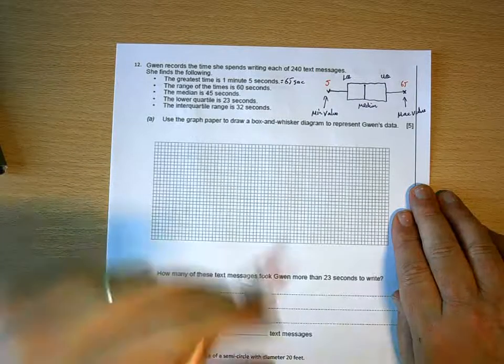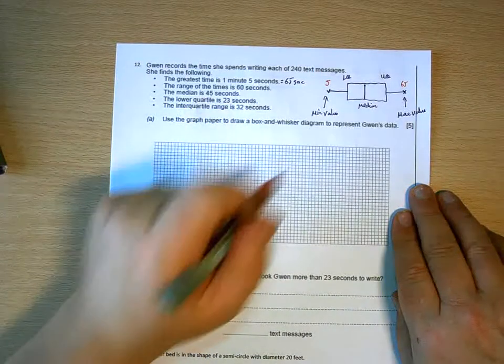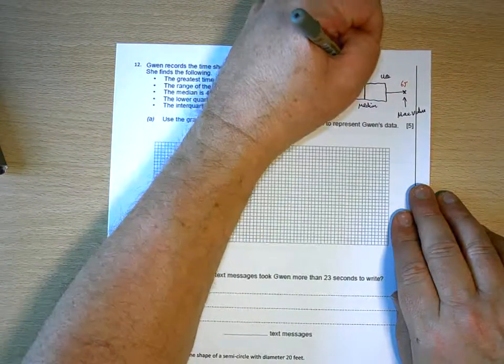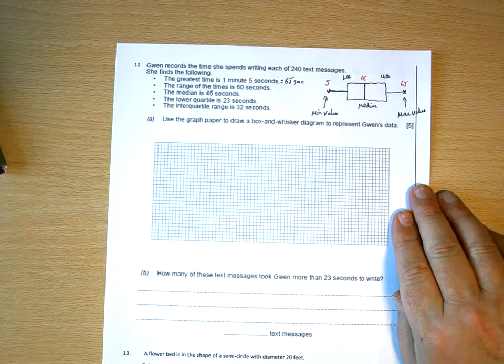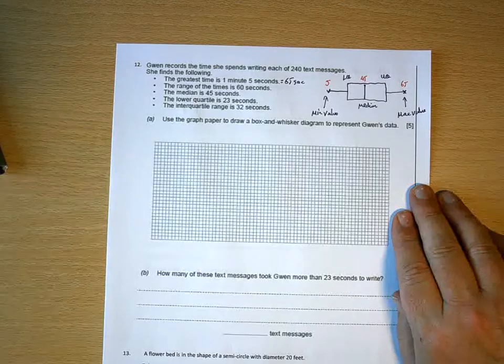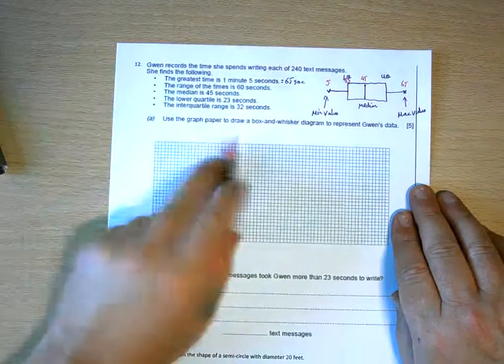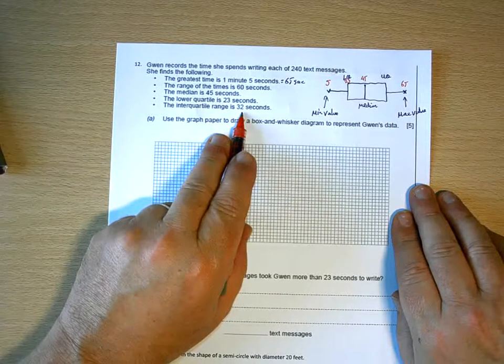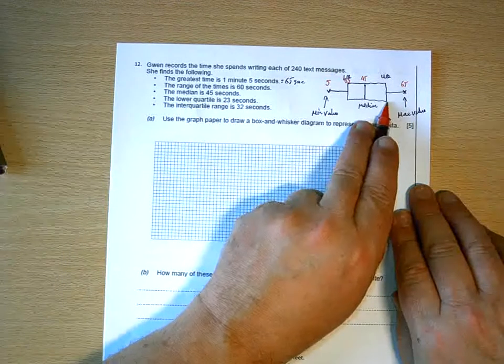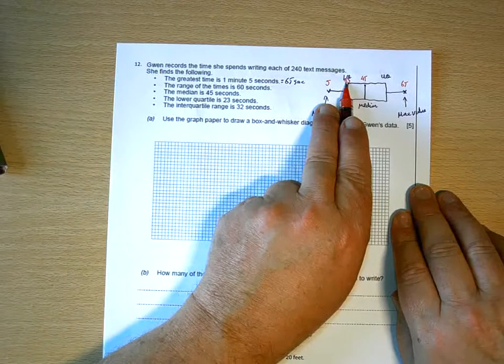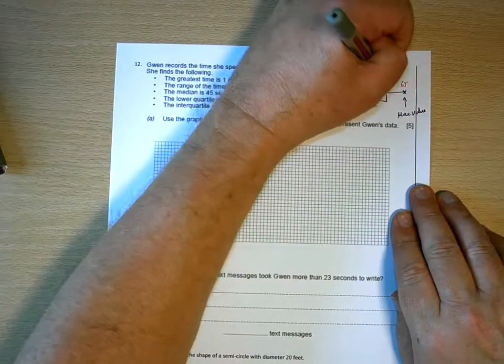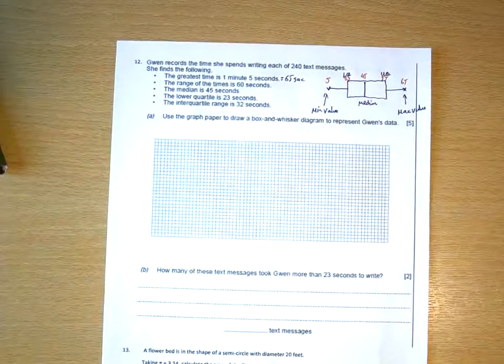The median is 45, so that value is going to be on the 45 point on the axis we draw. The lower quartile is 23, and the interquartile range is 32. So the upper quartile is going to be 32 on from that, which is going to be 55. So that's what we need to draw.